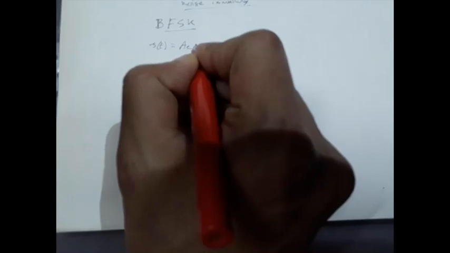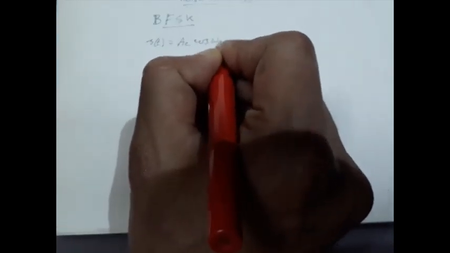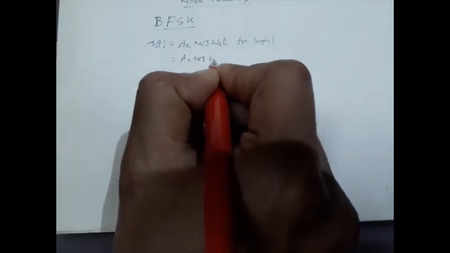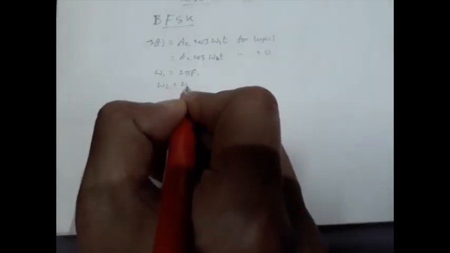The FSK signal can be represented like, say, A cos omega 1t for logic 1 and A cos omega 2t for logic 0. Here omega 1 means 2 pi f1, omega 2 equal to 2 pi f2.